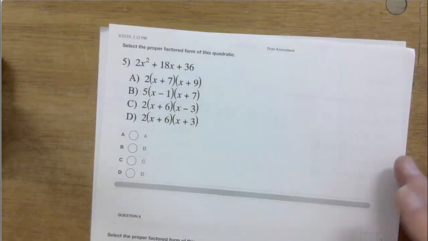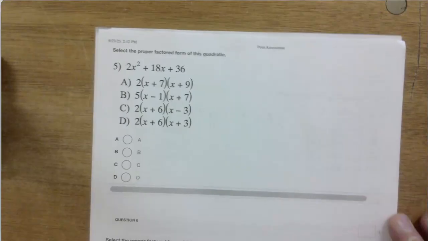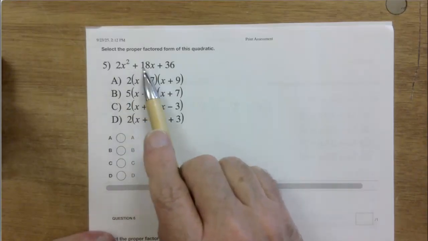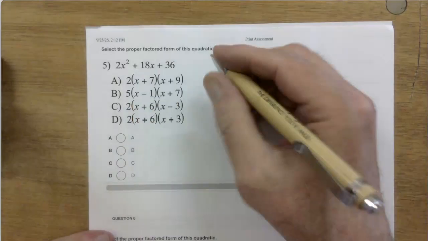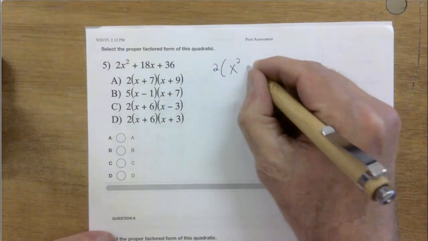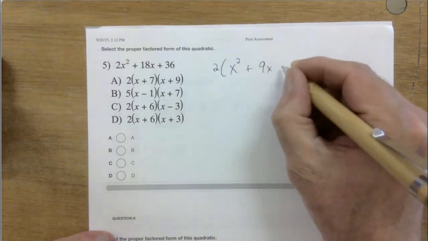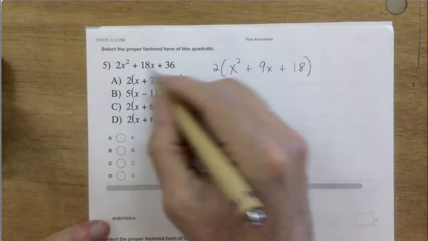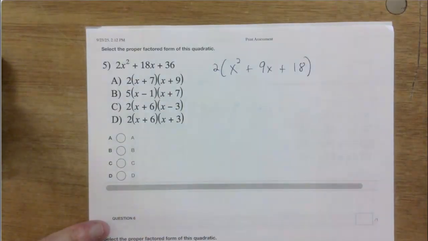All right, number 5. Number 5 has a 2 in front of this x squared. I can't go straight for the answer. However, the 2 is a common factor. Take the 2 out. I got x squared plus 9x plus 18. I divided everything here by 2 when I took the 2 out.